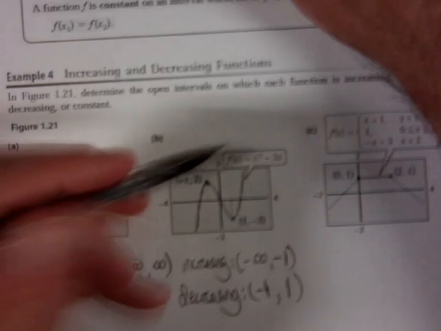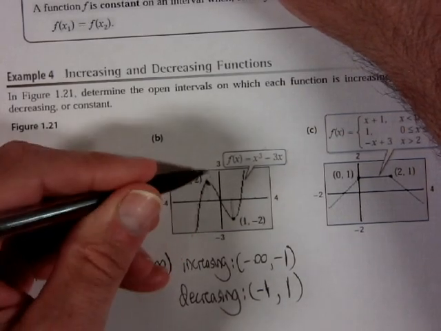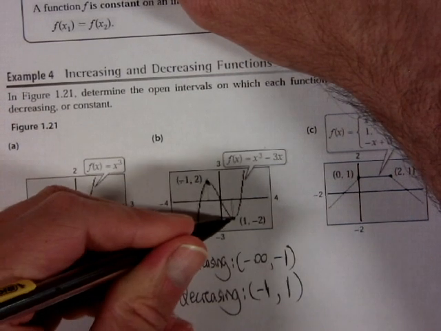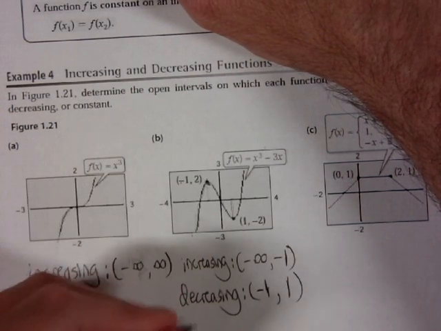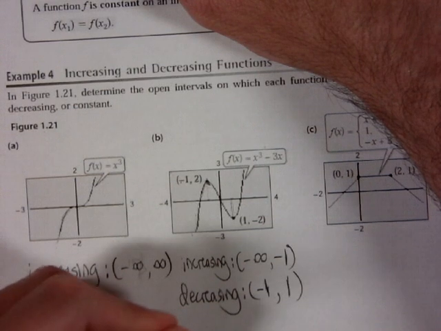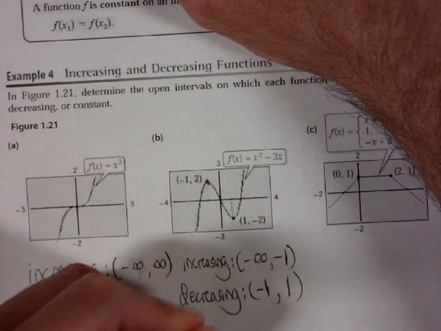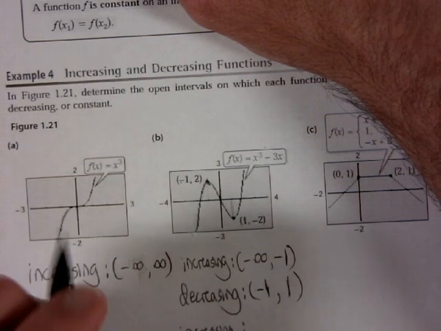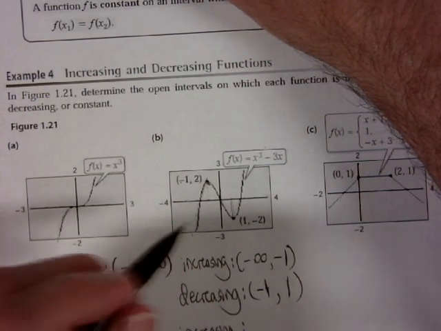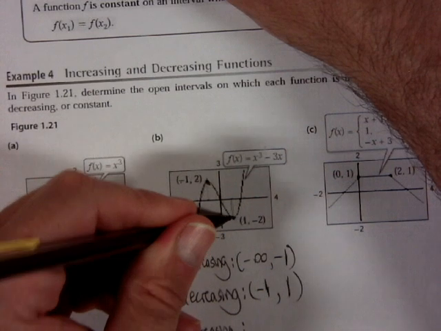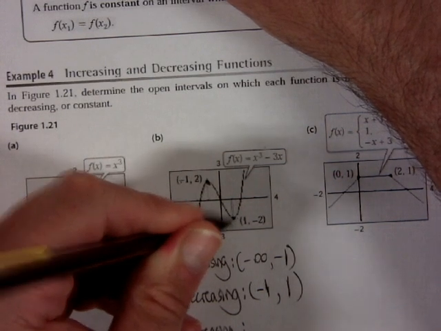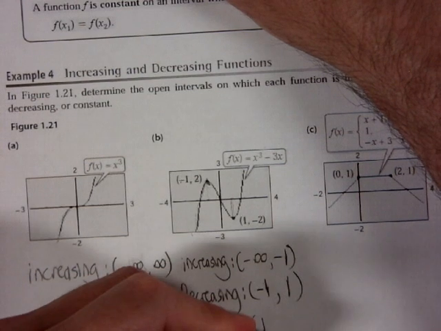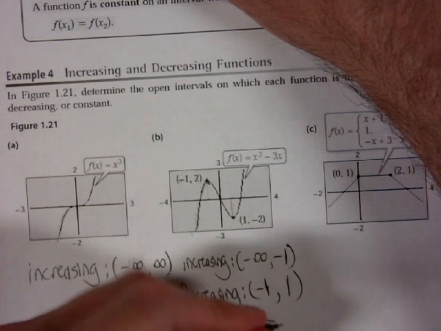So now, once we get to positive 1, what happens? Well, it changes direction again, and it changes direction to increasing again. So it goes back to increasing over the interval from 1 to positive infinity.